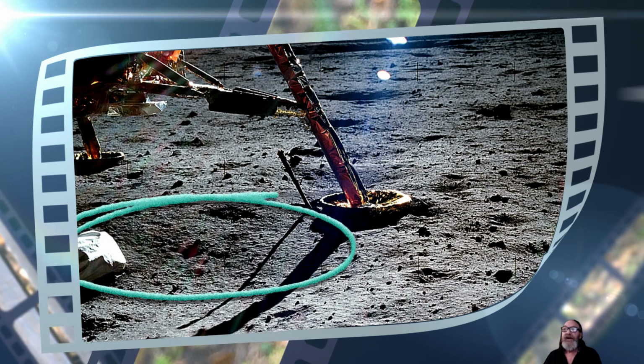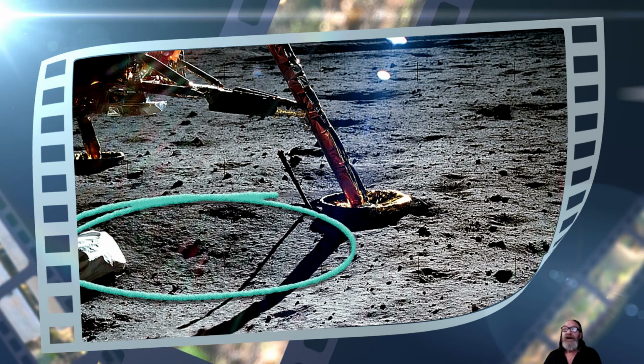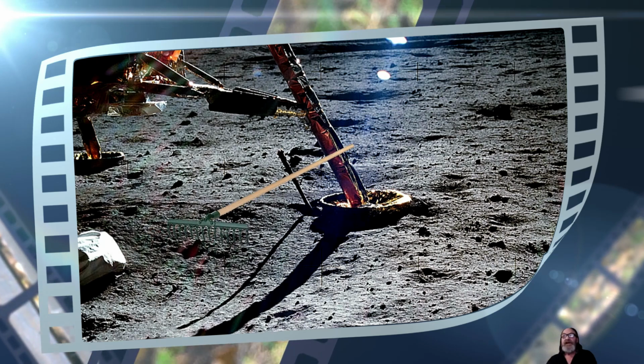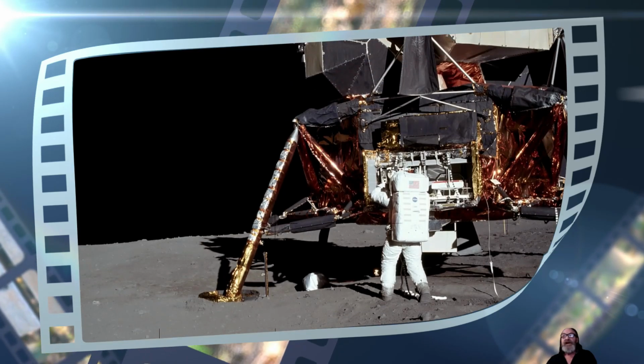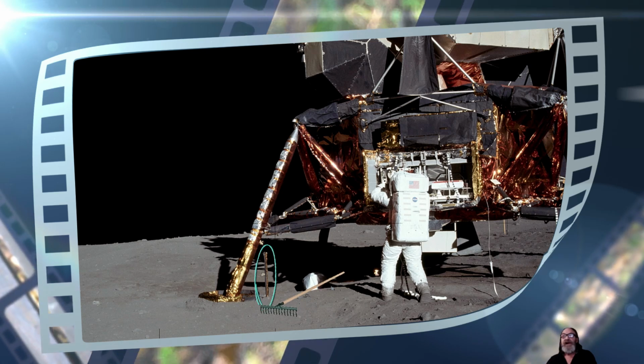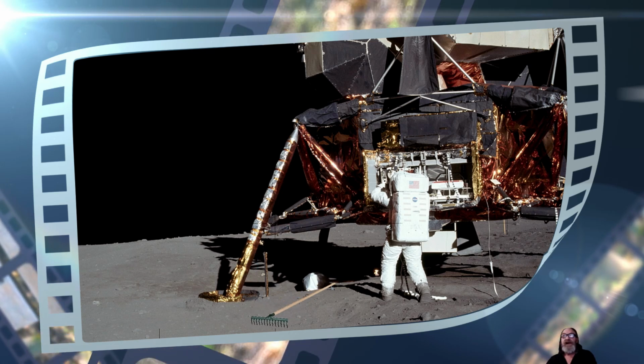What is all of that? It looks like there's a circle in the middle there. You see how it's different? The soil's different. It almost looks like they haven't raked it yet. But when you look at the one where the drogue is now standing straight up, it looks like it's been raked smooth even under the LEM.